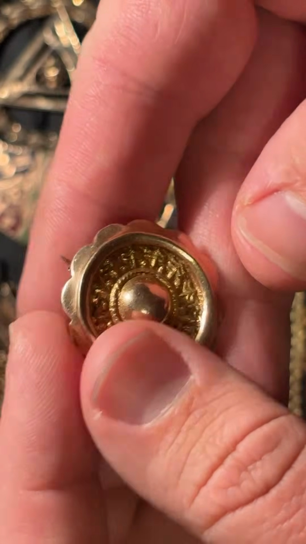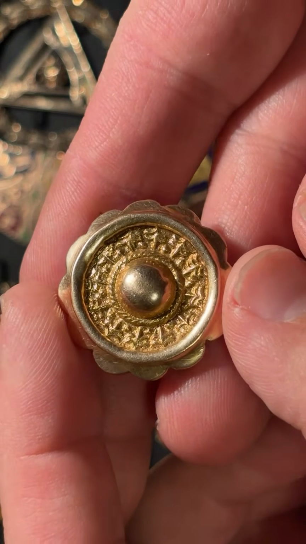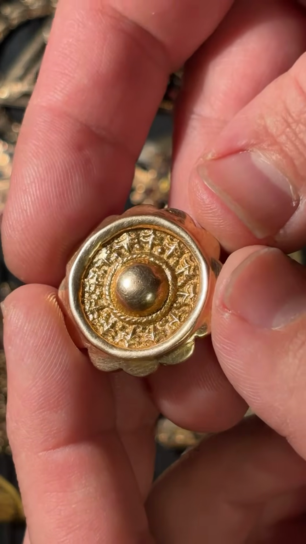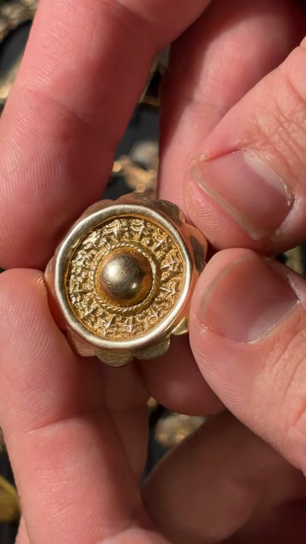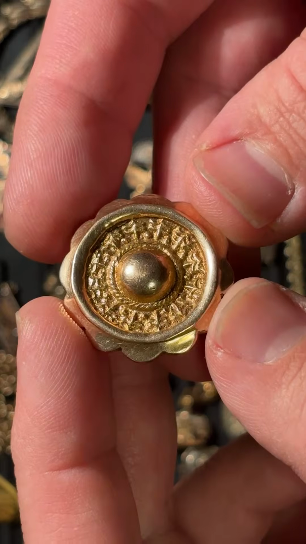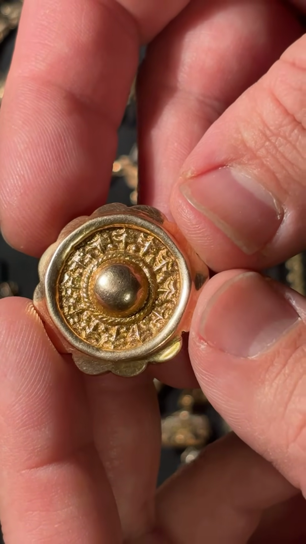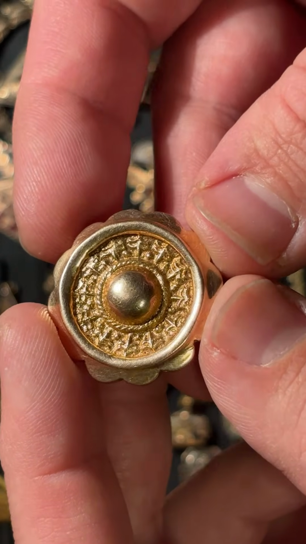But that is a chunk of gold, and it XRF'd out to being 12 karat, 50% gold, which is probably why it's not marked. Being only 12 karat, it may not necessarily have been something that they could sell as gold.